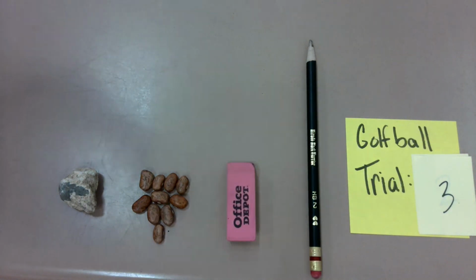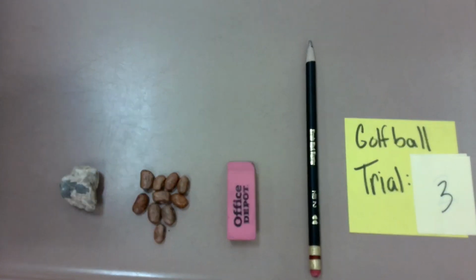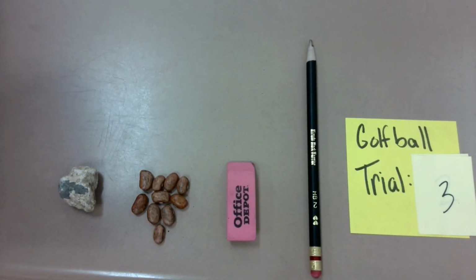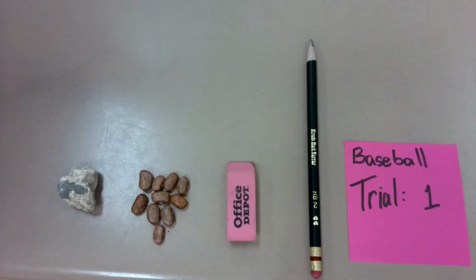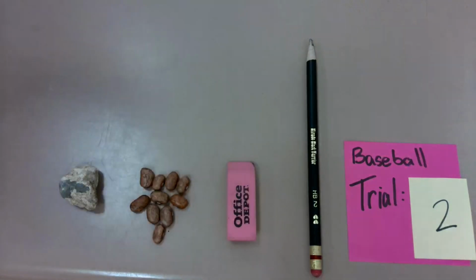Golf ball trial 3 in 3, 2, 1. Pause the video. Be sure to record your observations, what moved, what didn't, how much did it move, which way did it move. And when you're ready, press play for the baseball trials. Baseball trial 1 in 3, 2, 1. Record your observations.